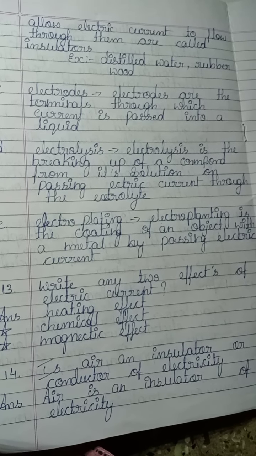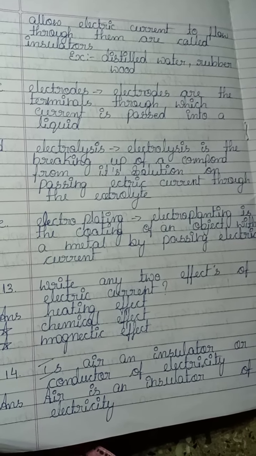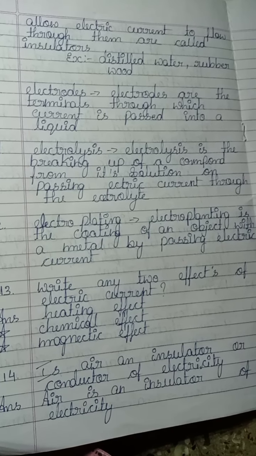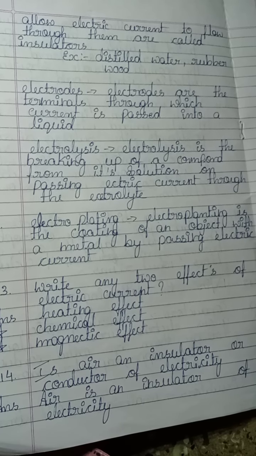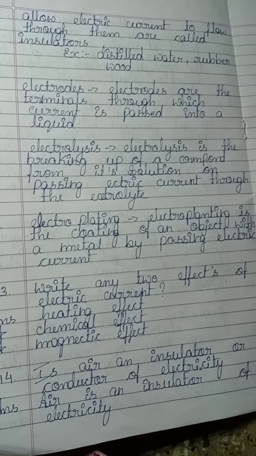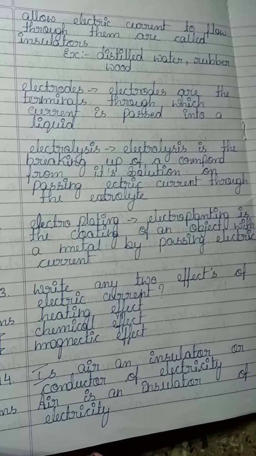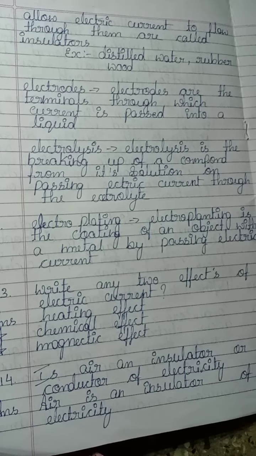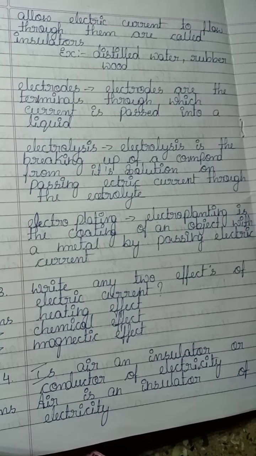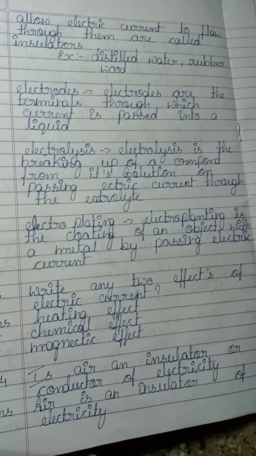If a substance is in solid form, we can pass electric current, copper wire, right, aluminium, steel, or we humans. But in the solution case, what we are going to do is use a device, that is, electrodes. We are going to dip them, so that the electric current passes into the liquid. Next, electrolysis: that is the breaking off of a compound from its solution on passing electric current.